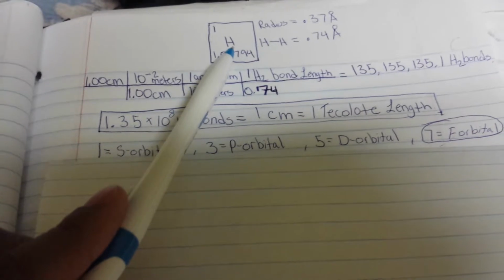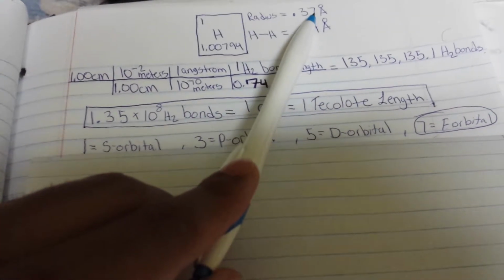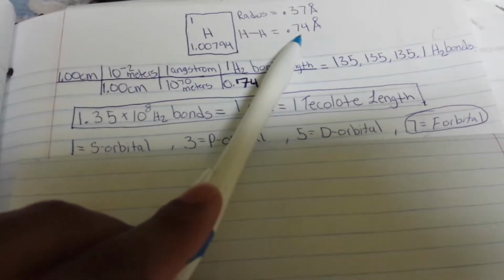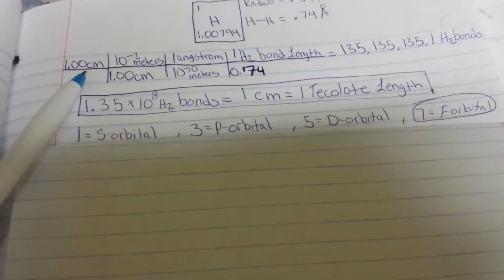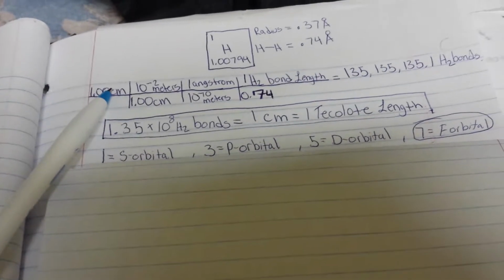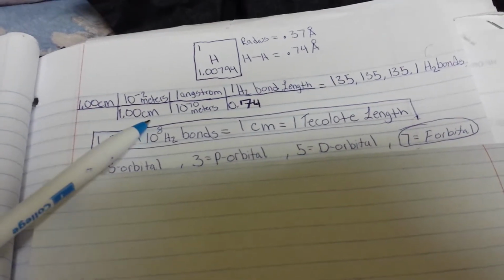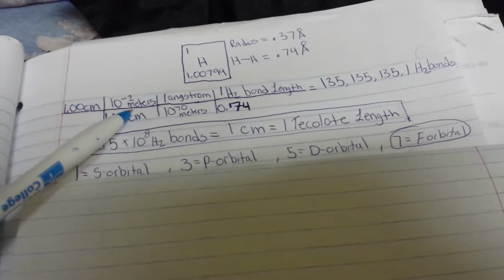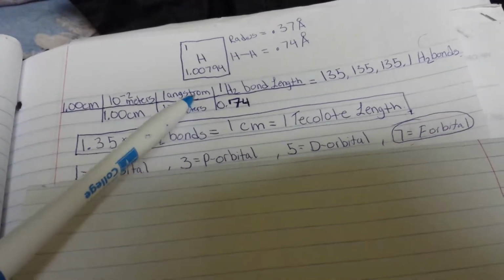So here's the hydrogen atom. Here's the radius of just one atom of hydrogen. When it's bonded, it's at 0.74 angstroms. So what I did is I took 1 centimeter because I want to combine this with the SI unit. 1 centimeter contains 10 to the minus 2 meters. 10 to the minus 2 meters is equal to 1 angstrom.